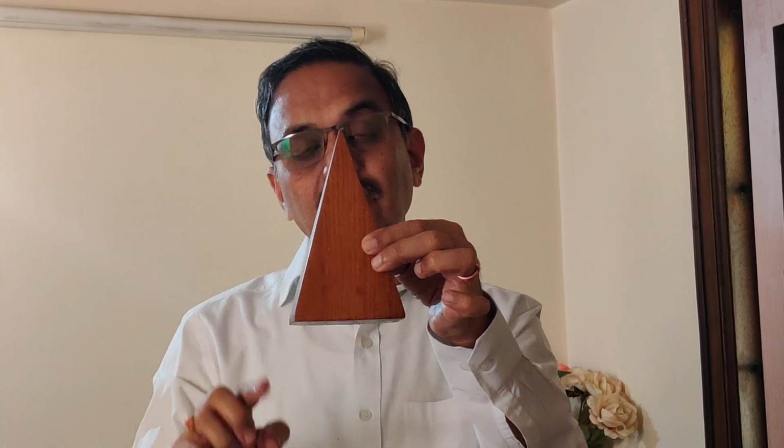Similarly, OB, OC, OD are called the slant edges of the pyramid. And the last term is OAB. That's called the triangular face or the lateral face of the pyramid. Similarly, OBC is another triangular face, then OCD and then ODA. They represent the triangular faces or the lateral faces of the pyramid.